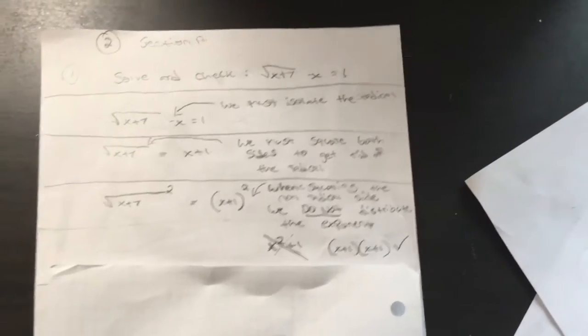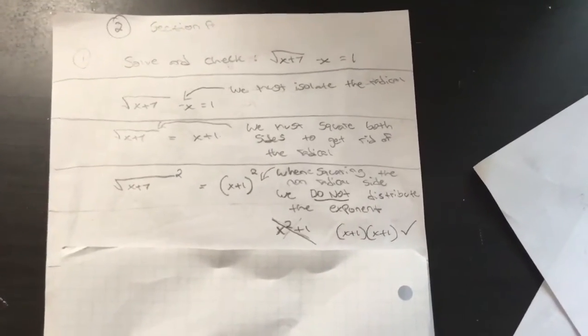Remember that when we square the right side, we're not distributing the exponent. Okay, so it's not going to be x squared plus 1. It's going to be x plus 1 times x plus 1. Now the problem reads x plus 7 equals x plus 1 times x plus 1.